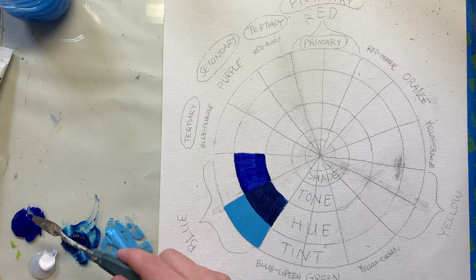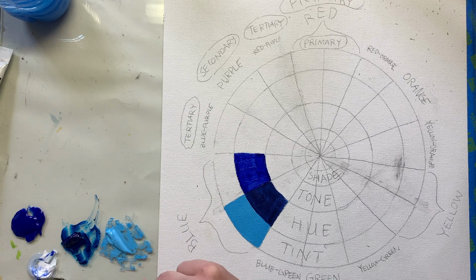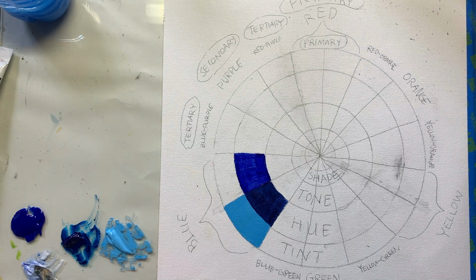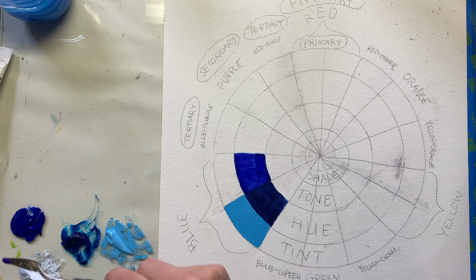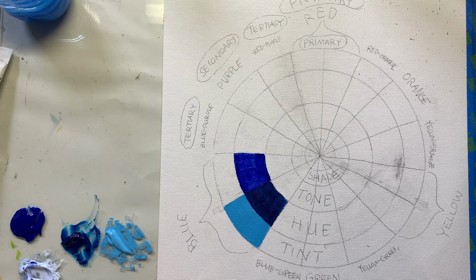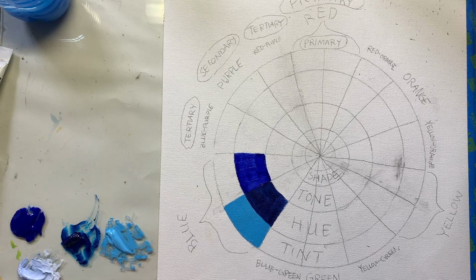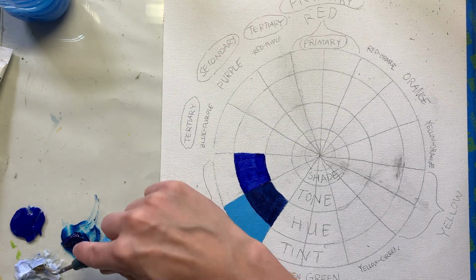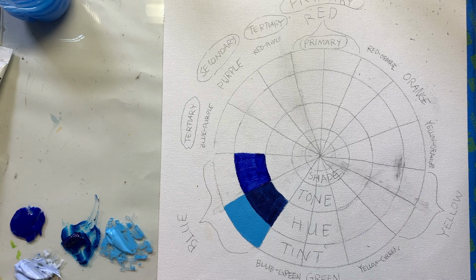Next, I'm mixing up the tint of my ultramarine blue by mixing a little bit of my ultramarine blue into my white paint. At first, it's not quite dark enough, so I grab a little bit more. Because I'm mixing my pigment into my white, this allows me to slowly modify it until I get to the color that I need. My goal here is to make a light blue color with my ultramarine blue.